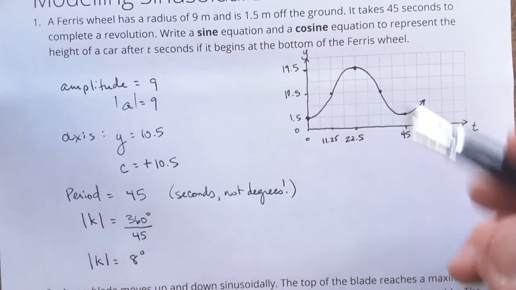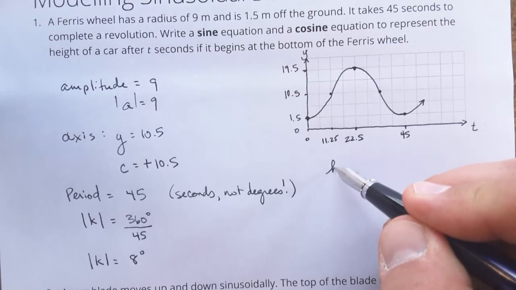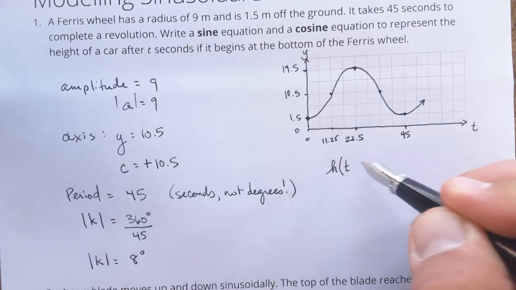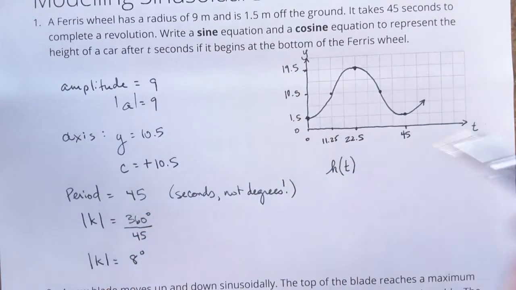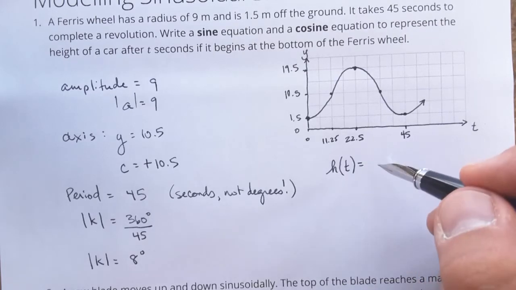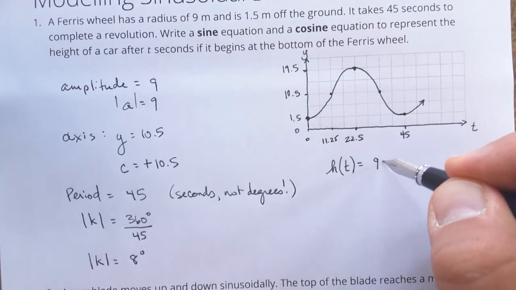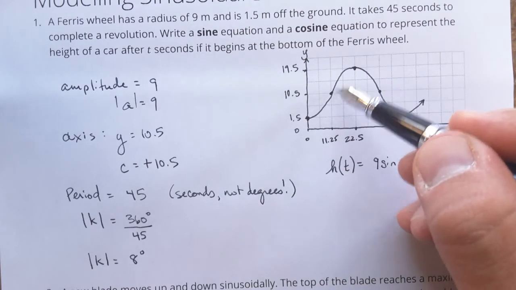Let's start by writing a sine equation. So we're told to find the height, so I'm going to use h for the height. Now I'm not using theta here. Instead we're using time, t, in seconds, and that's written up here. The amplitude is first. Now this is a sine equation. I'm going to write 9 sine. The beginning of a sine curve starts on an axis and moves up.